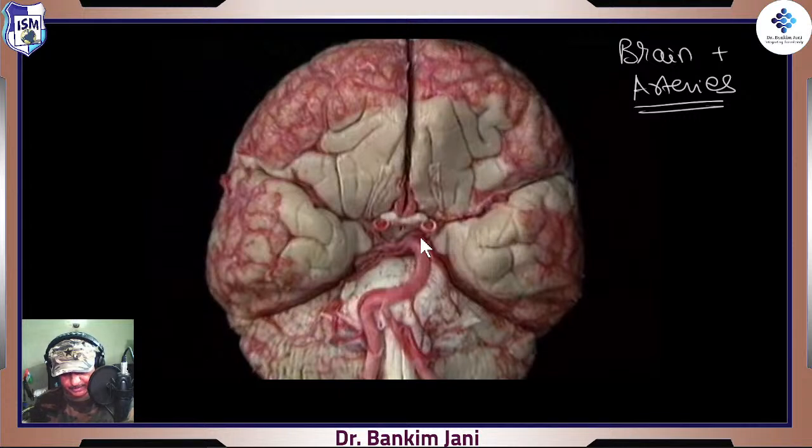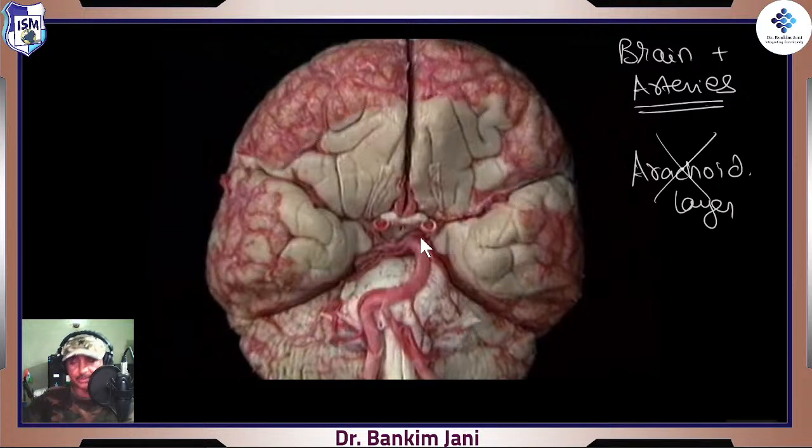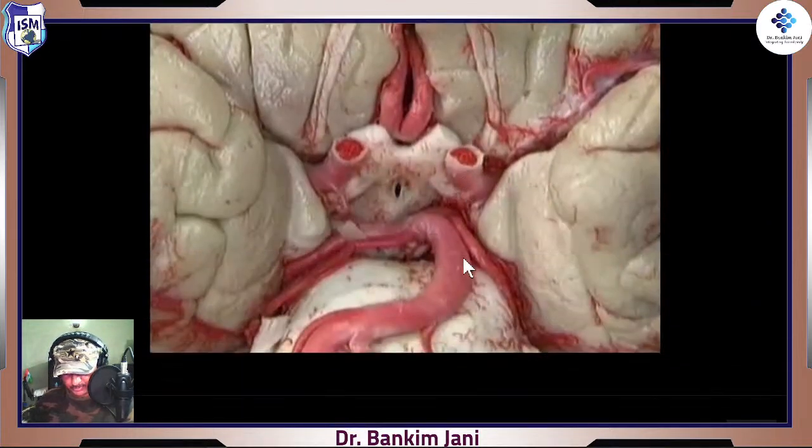Also, say just in this much area, you can see that even the arachnoid has been removed. The entire arachnoid layer is removed, right? With all those small vessels. Purpose? So that we see this structure a bit more properly with respect to brain, right? With respect to brain.